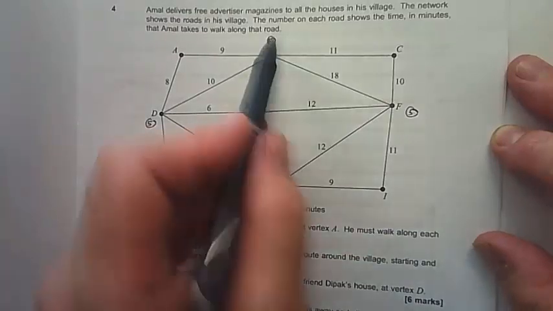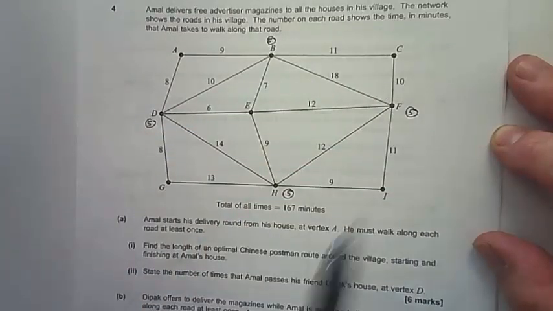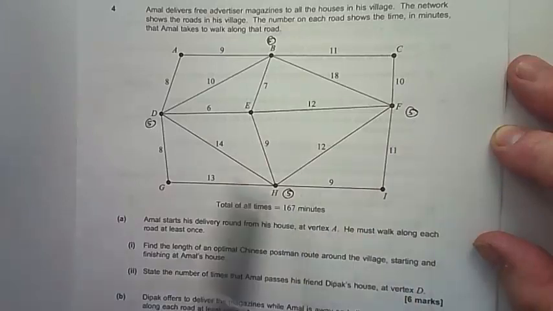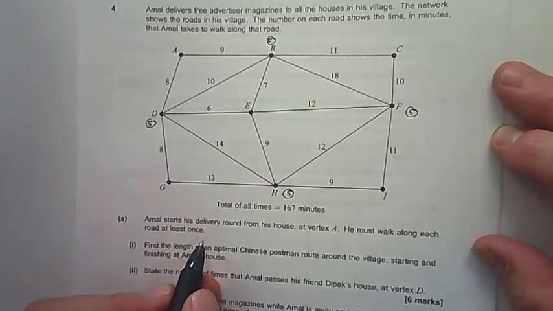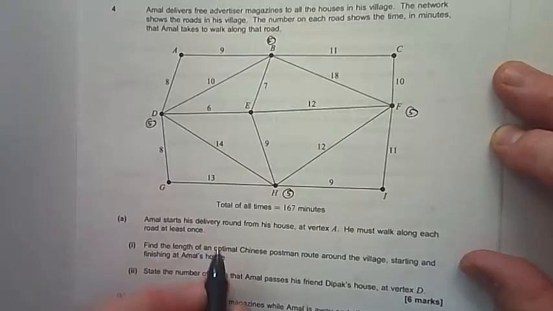I've labelled these because they are the 4 with an odd degree. So I'm now going to list them in alphabetical order. So we have B, D, F, H.